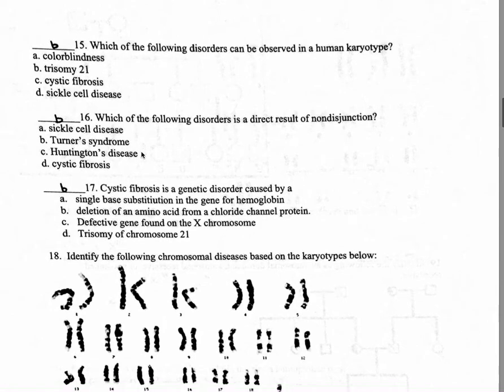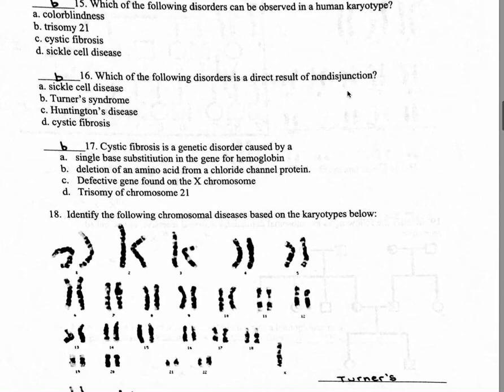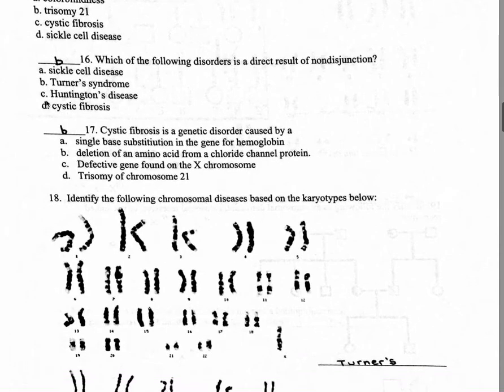Which of the following disorders is a direct result of non-disjunction? So remember, non-disjunction is in meiosis, instead of splitting perfectly, one goes in one cell, the other chromosome goes in the other cell. They stay together. So you can have trisomy, which is 3 chromosomes together, or you can have monosomy where you only have 1. So remember, monosomy is Turner syndrome. Trisomy is Klinefelter's and trisomy 21, or Down syndrome. So the answer is B.